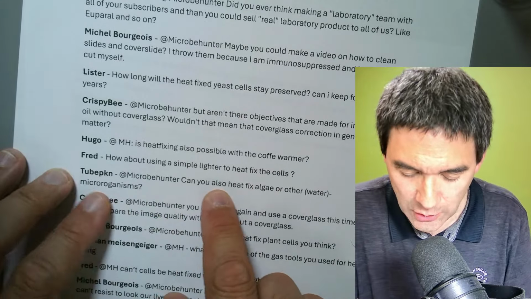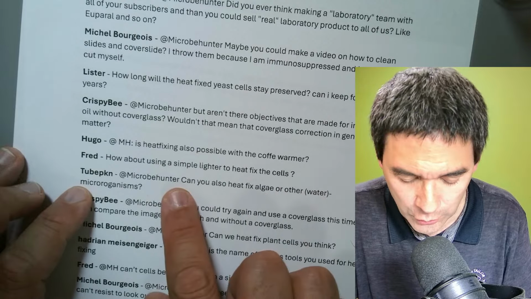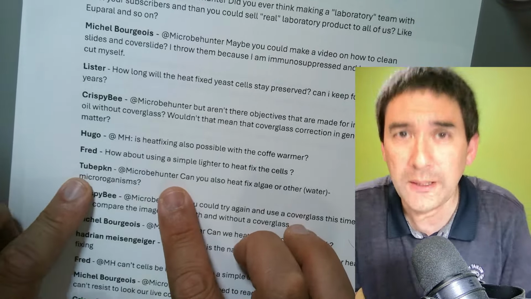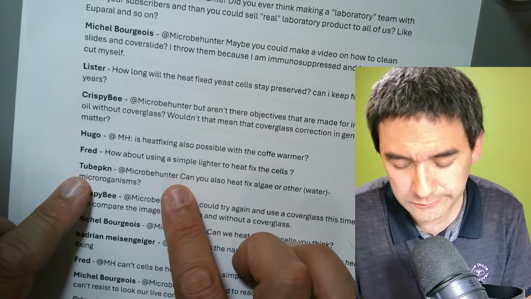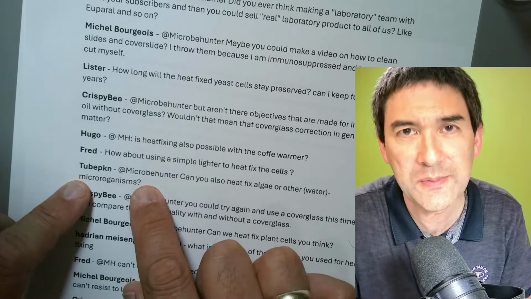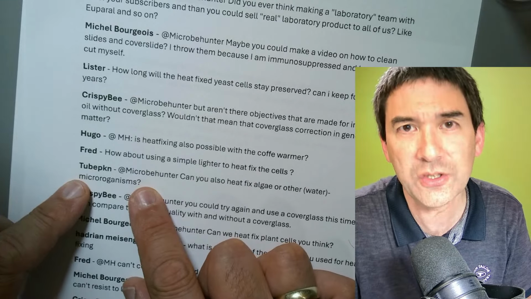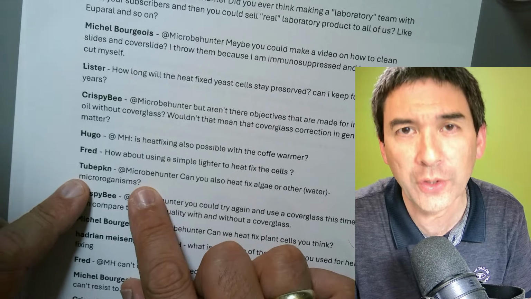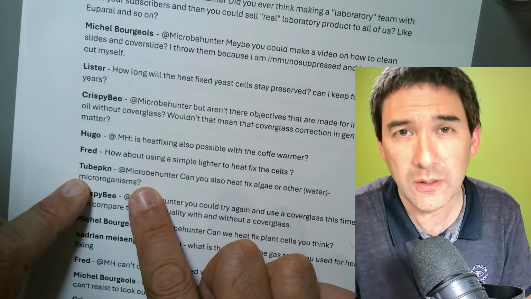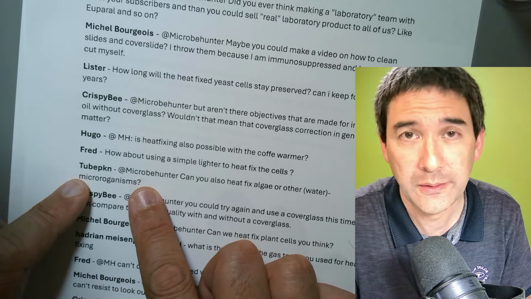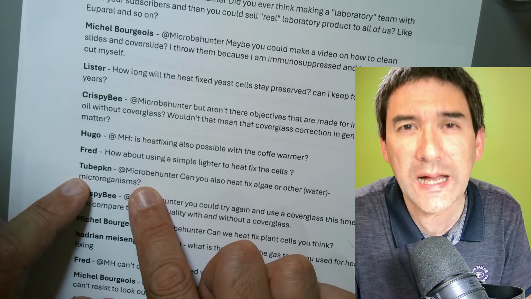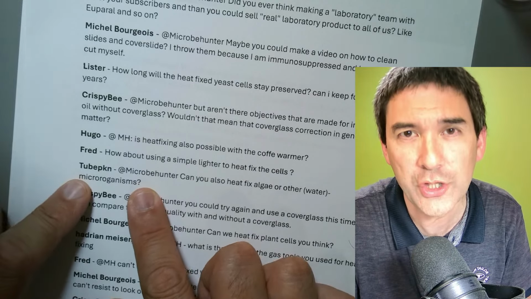Can you also heat fix algae and other water microorganisms? Sure. I will just tell you the following: the problem with other water microorganisms is that usually they will start to lose their shape during the drying process already. For example, if you've got some delicate water microorganisms, when they dry, they might lose their shape.